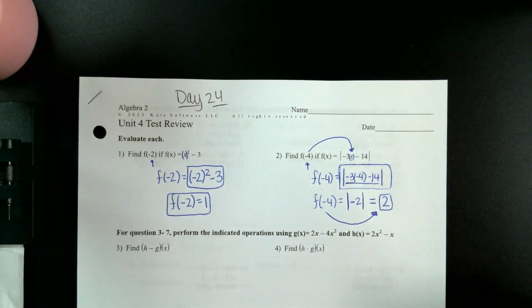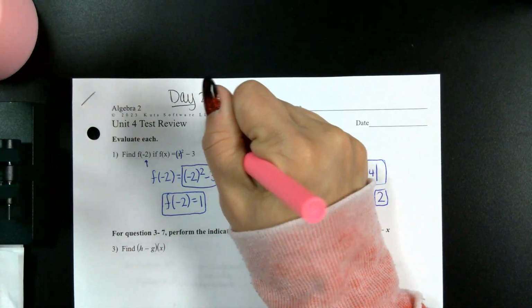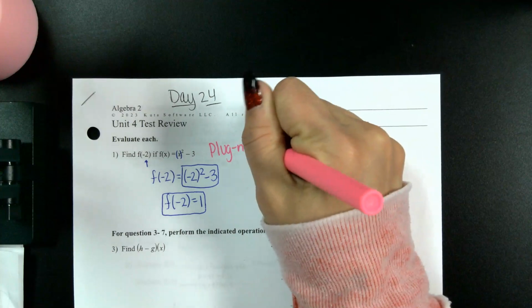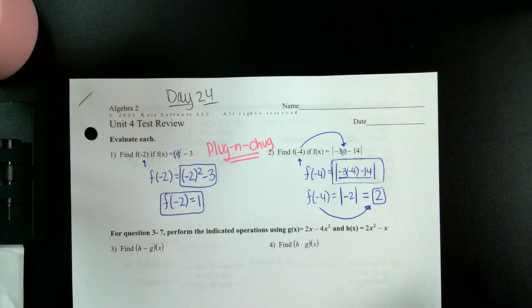Okay, so those are just plug and chug problems. You are plugging numbers in and then just letting basically the calculators do the work.